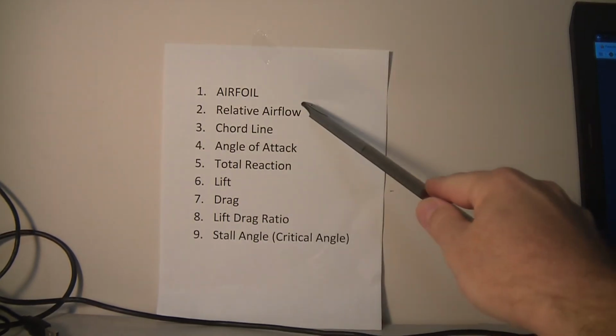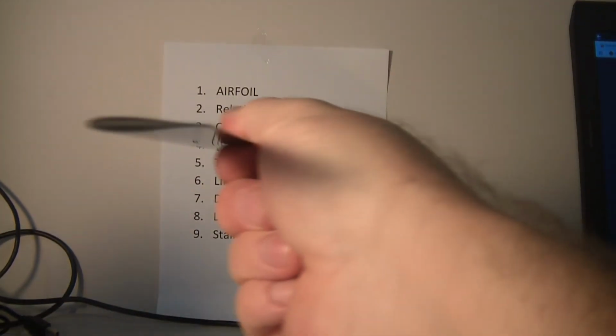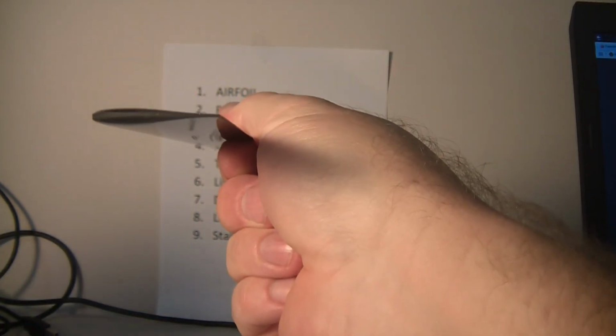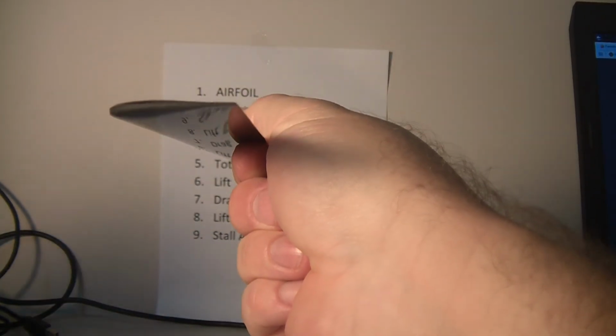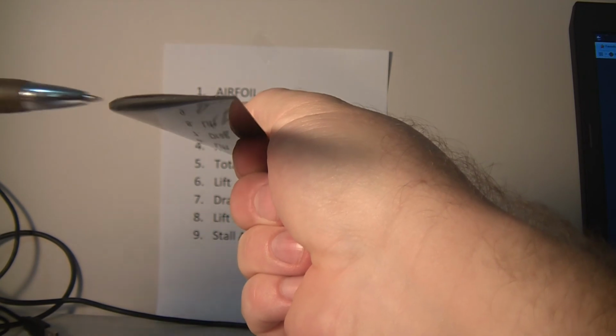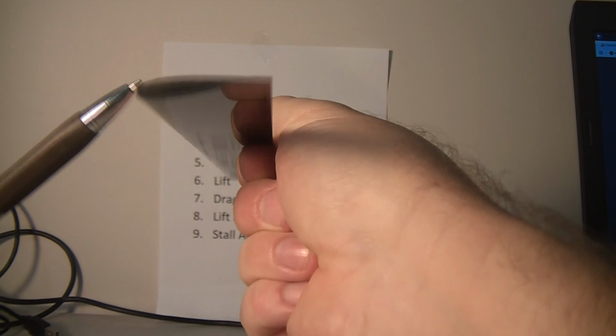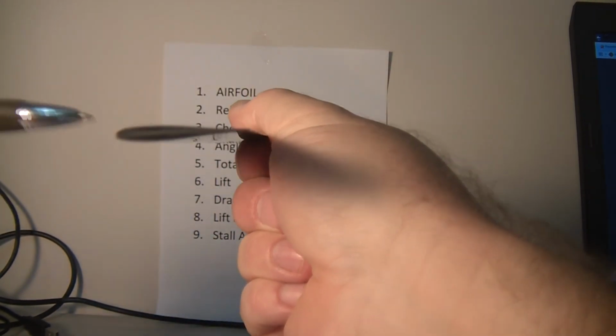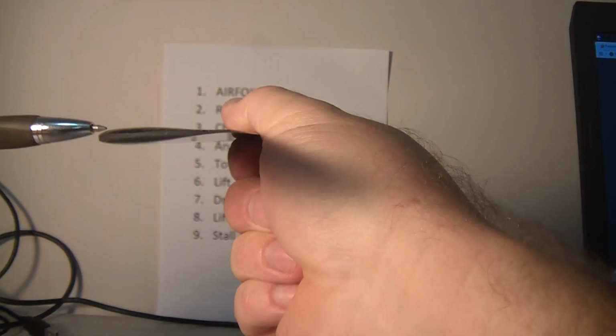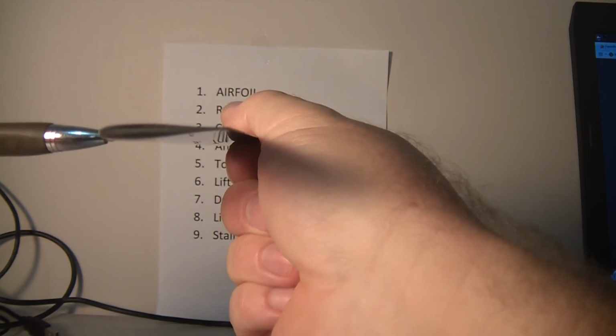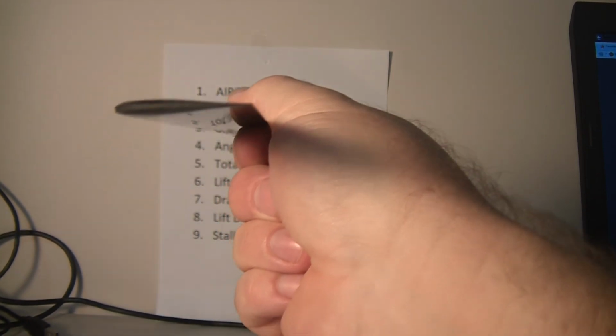The second phrase, the relative airflow, is simply the direction of the wind coming in and meeting that aerofoil. Is it coming in from that angle, from that angle, or from that angle? Because the relationship between this aerofoil and the relative airflow is really what aerodynamics is all about.